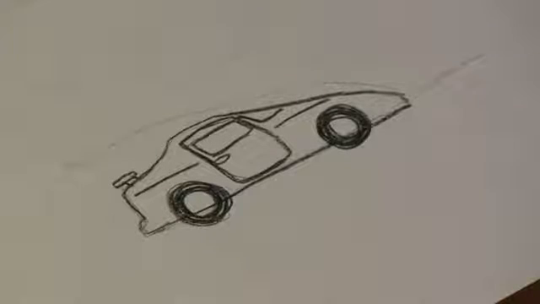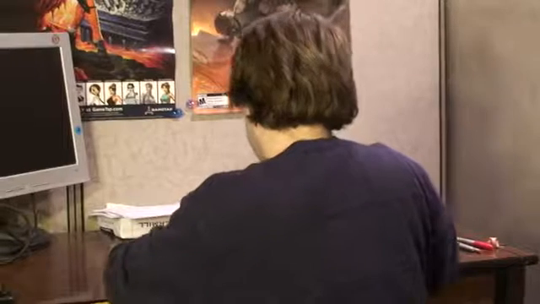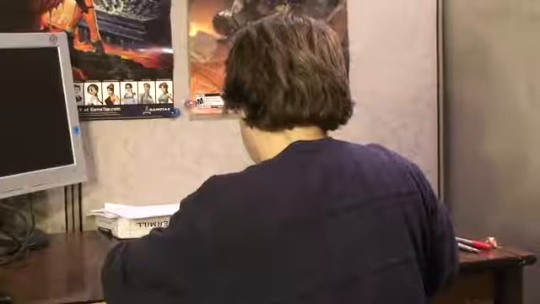Draw a rear end of a car. Let's get started. Alright, to first begin with drawing our rear end of a car, I'm going to first start off by drawing out the body of our car.